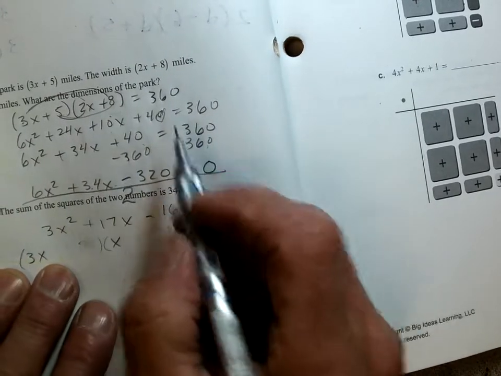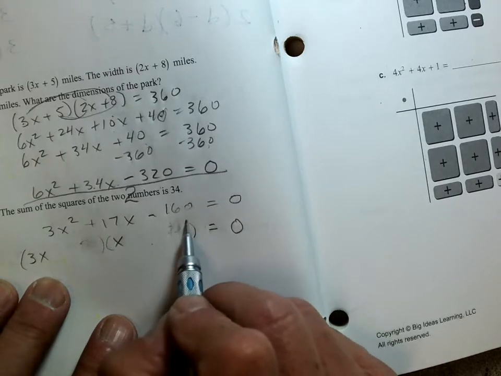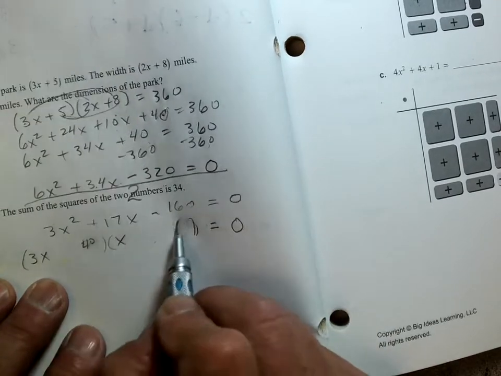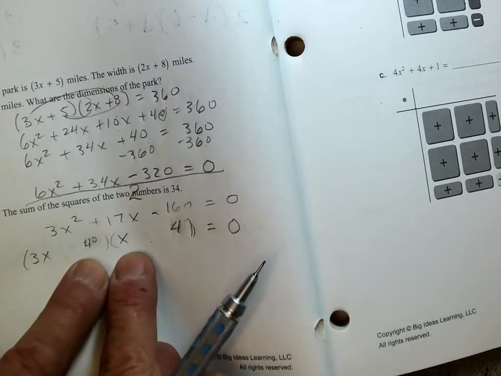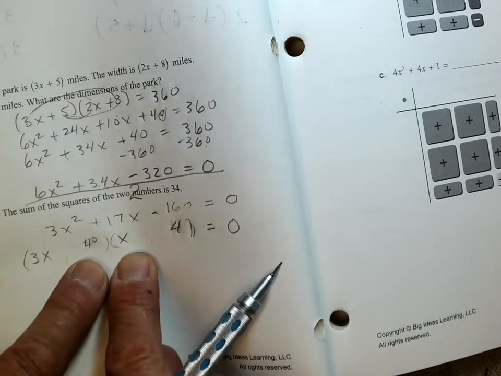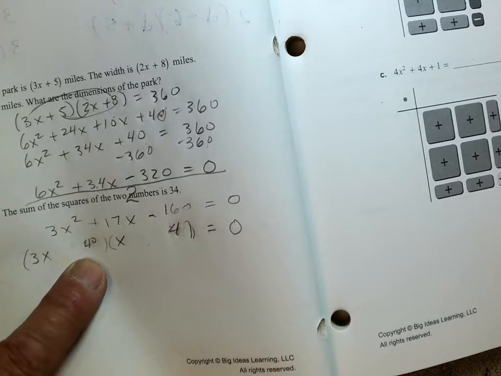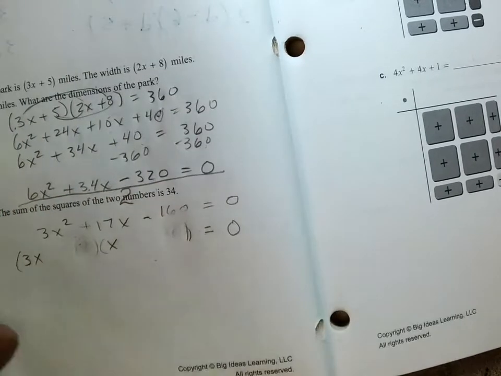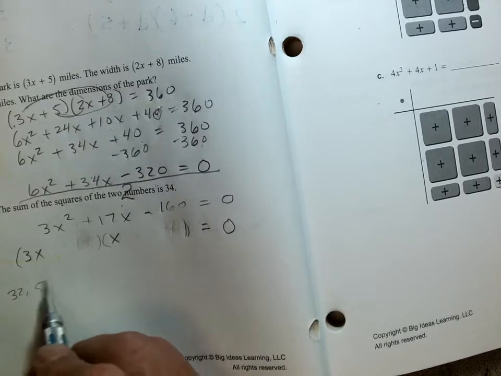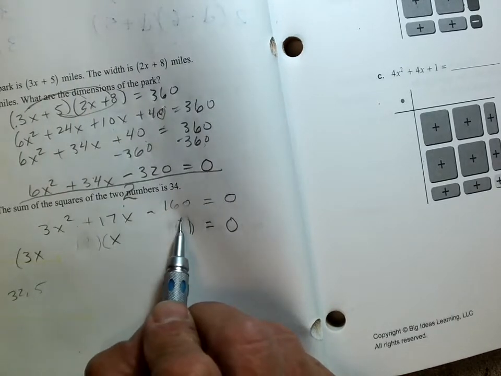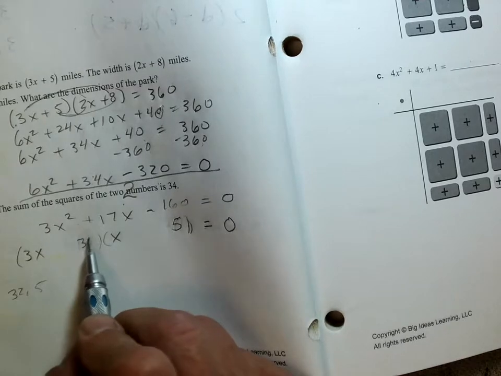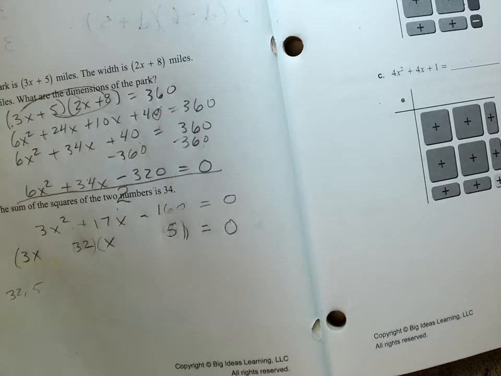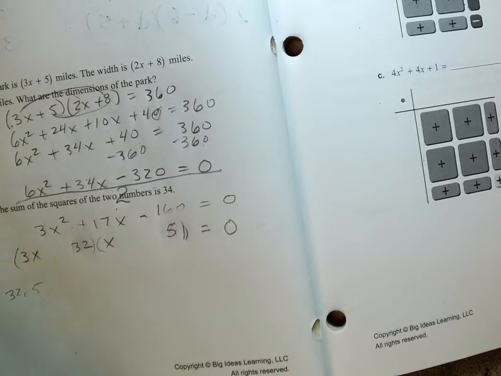How about a 40 and 4? 40 and 4, 12 and 40. Anybody get a different combination? There's 32 and 5. Yeah, I'm lost. 32 and 5. Let's try 32 and 5. Let's see if that works. That's going to be 32 minus 15. You got it. Cody got it.